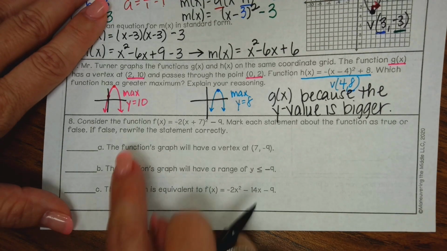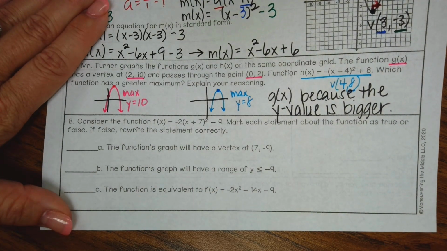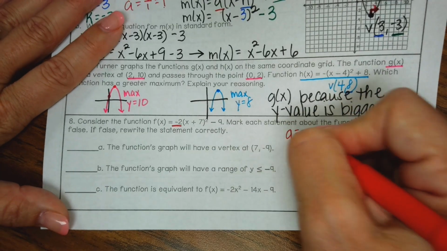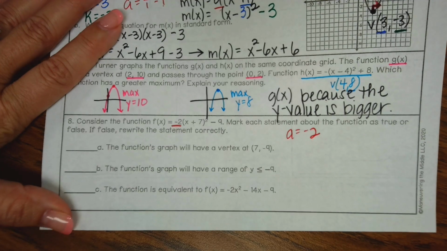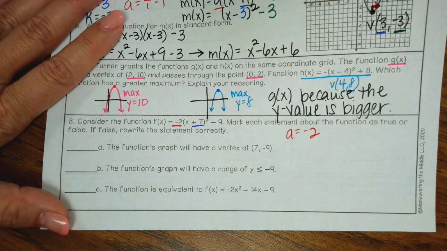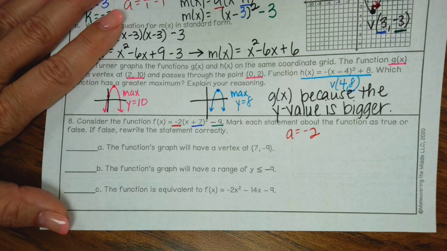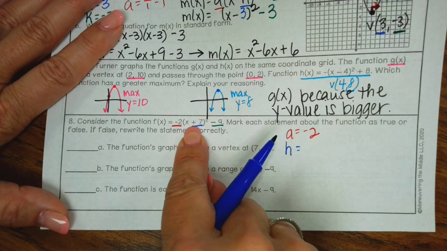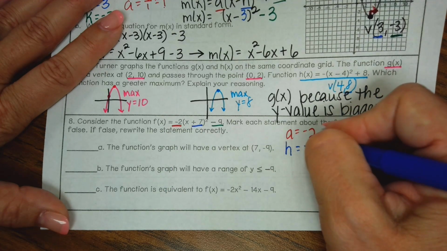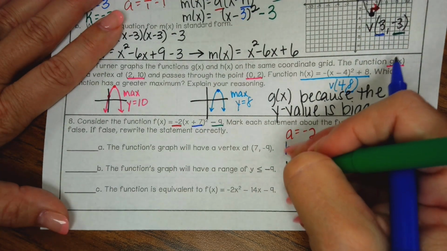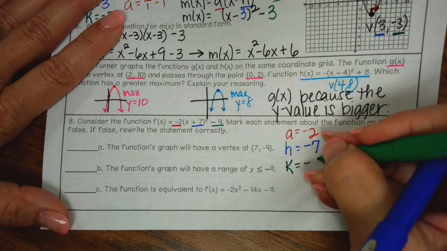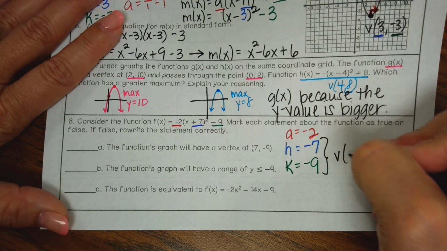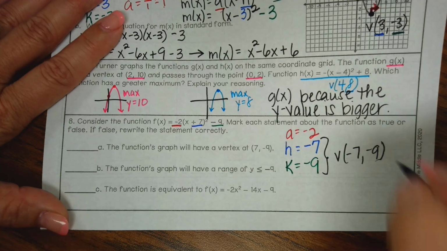Okay, last question. Consider the function f of x equals negative 2 times x plus 7 squared minus 9. That means my a value is negative 2. Now my h value, careful here, that's supposed to be a minus. The only way to make it a positive is a double negative. So my h value is negative 7. My k value is negative 9. So that means my vertex is negative 7, negative 9.